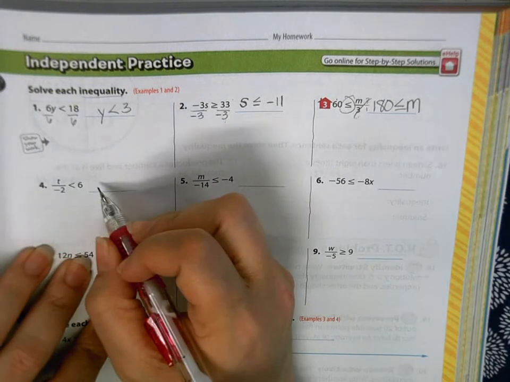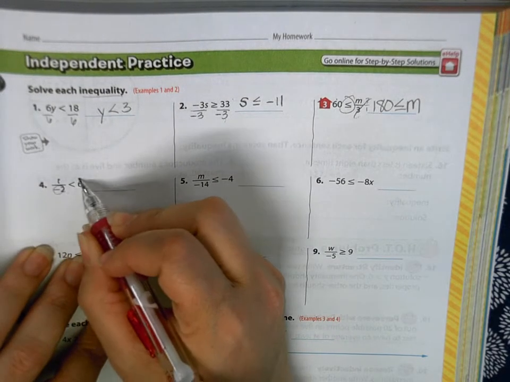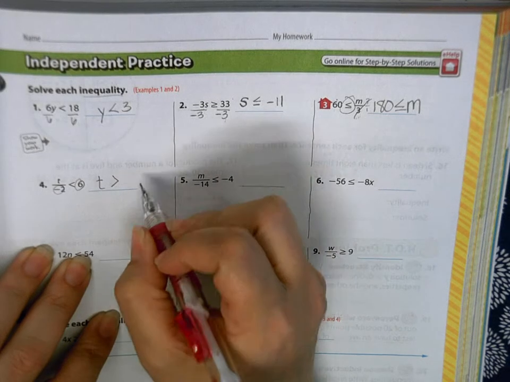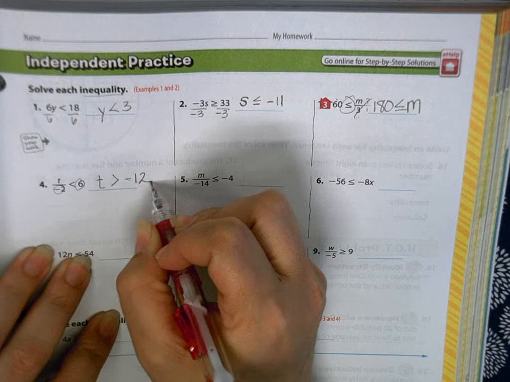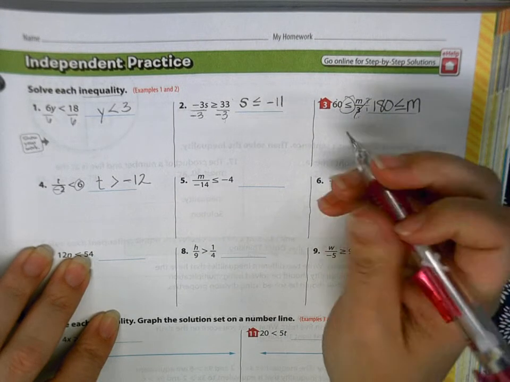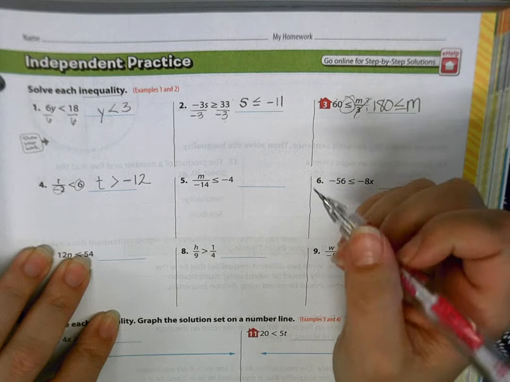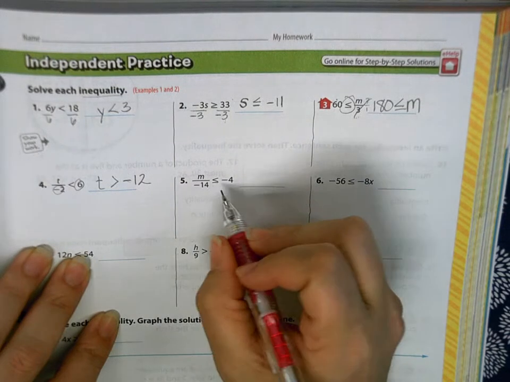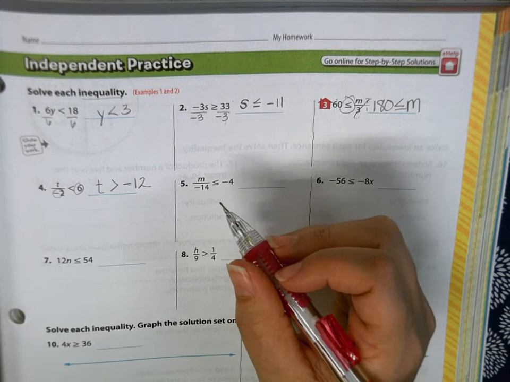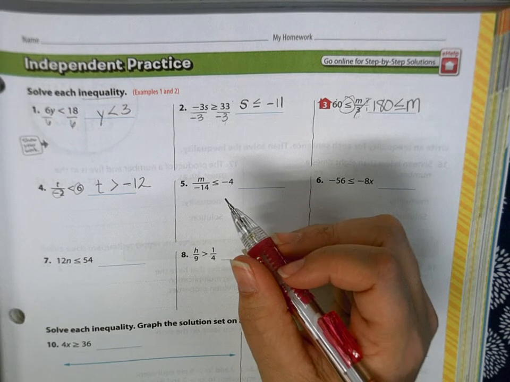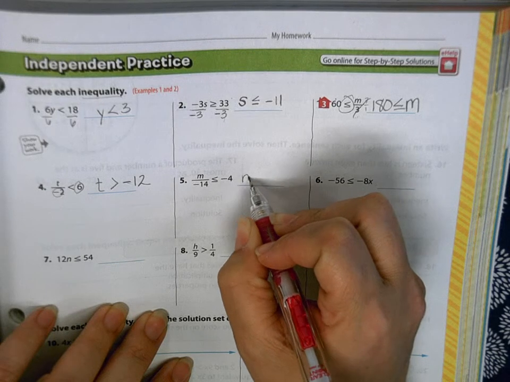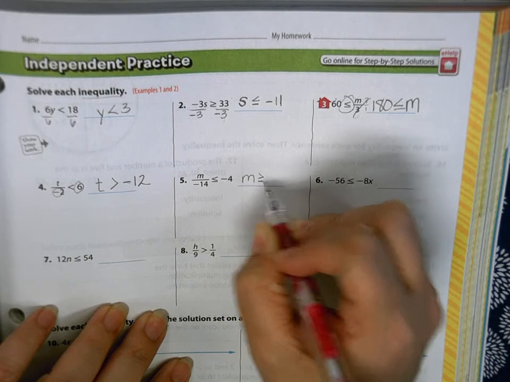All right, next. Negative 2 times 6. Do we have to switch the arrow? Yes. Good. So make sure you make it greater than negative 12. Remember, when you multiply or divide by a negative, switch the arrow. Okay, this one. Negative 14 times 4. 14 times 4 is 56. Positive. But we still switch the arrow because we multiplied by a negative.